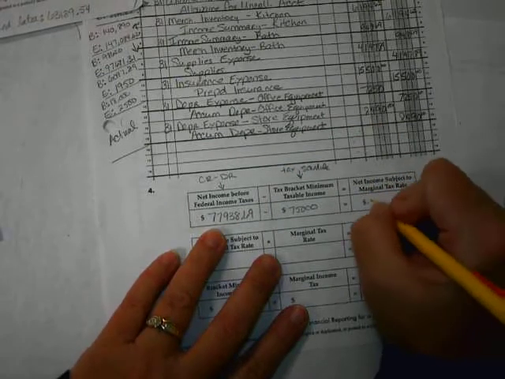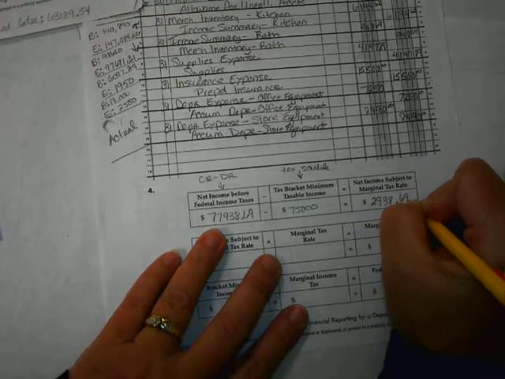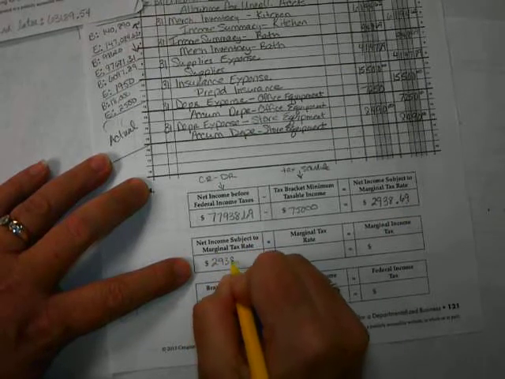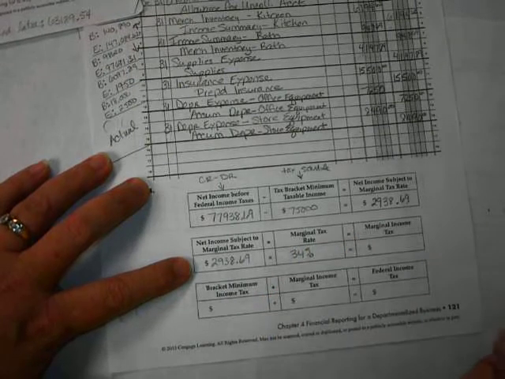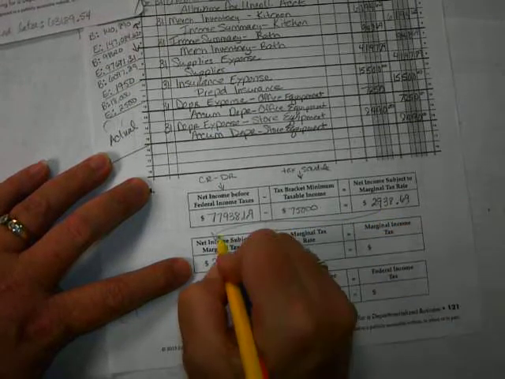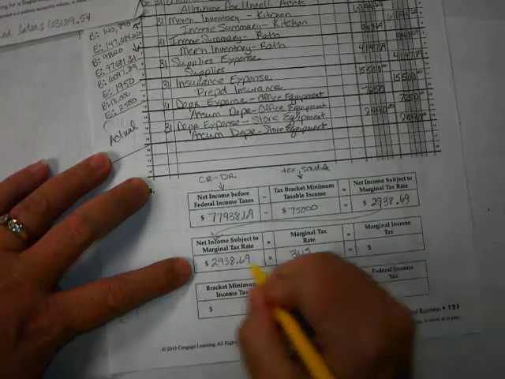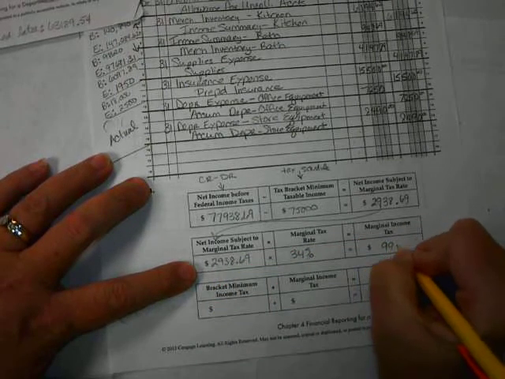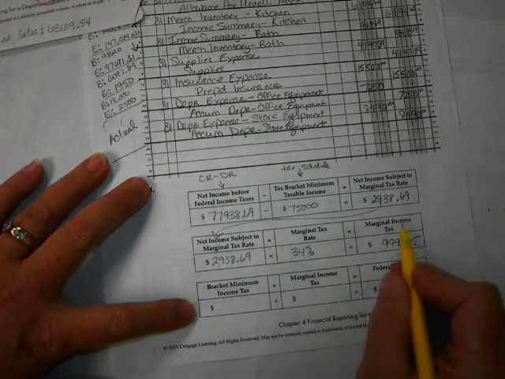So that math is 2,938.69. This amount right here gets taxed at that 34%. This number comes down here, from the tax schedule. So 34% of 2,938.69 is 999.15. That's the marginal income tax.